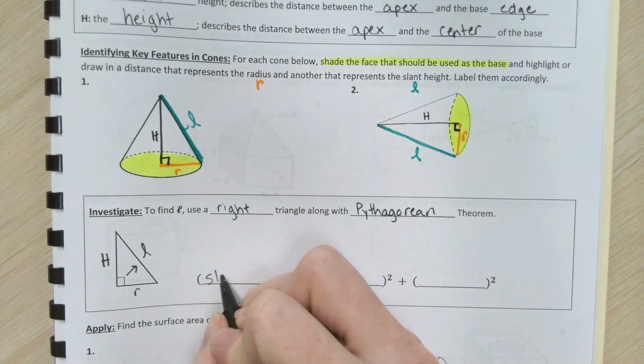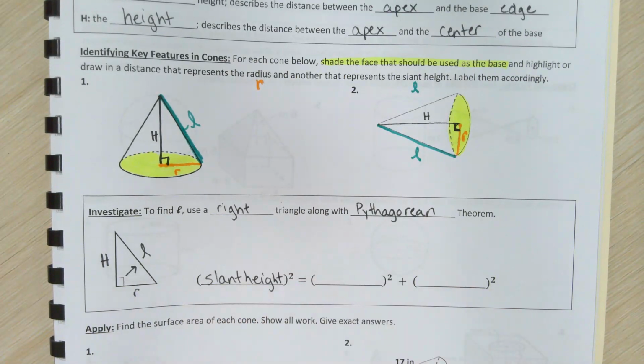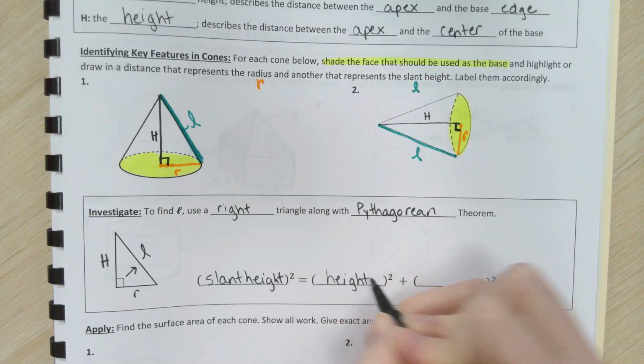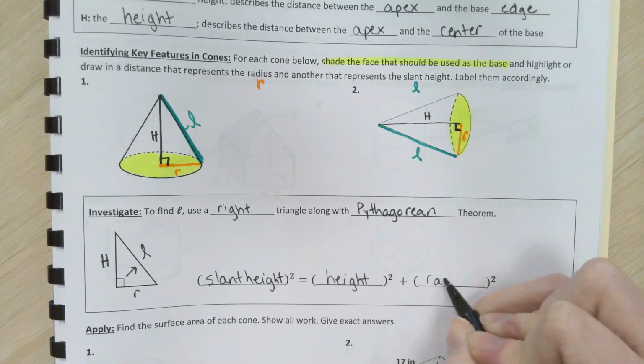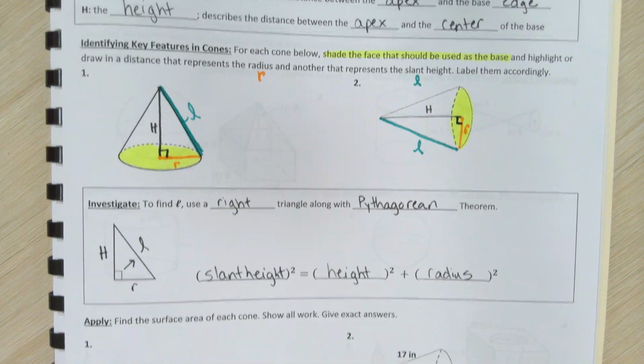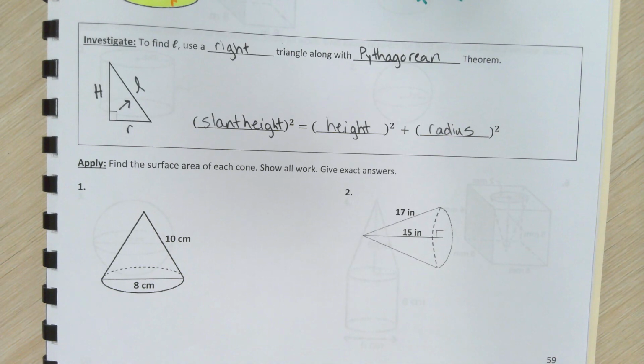So we'd have the slant height in the place of the C for C squared, and then our actual height through the middle of the cone and that radius would be the A and the B part of that formula.